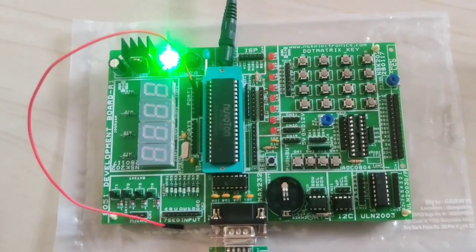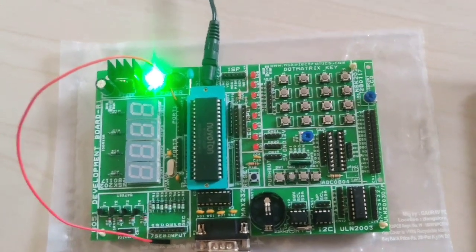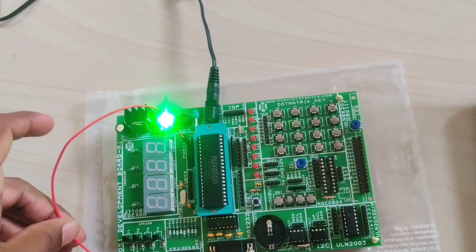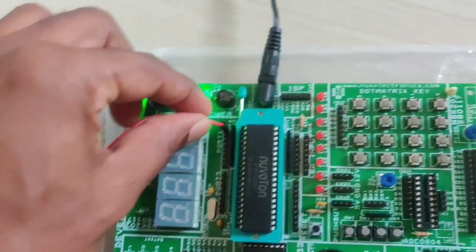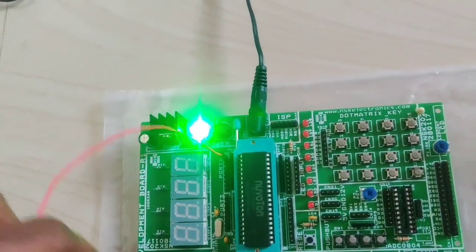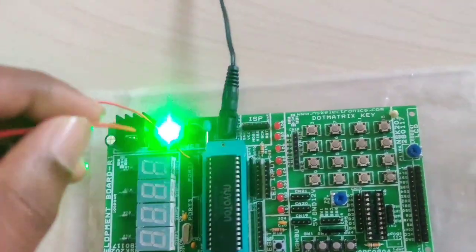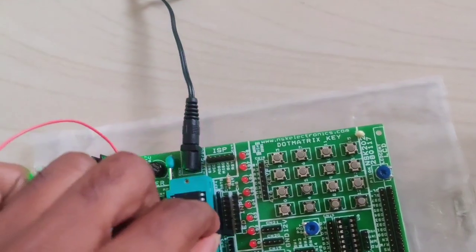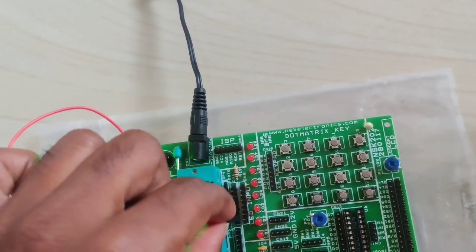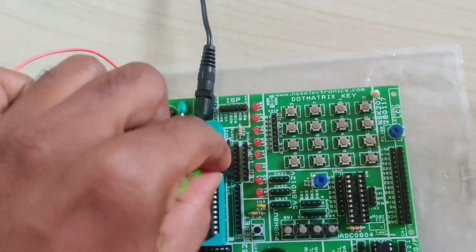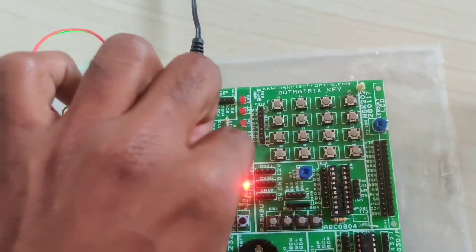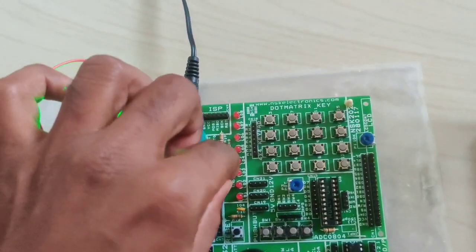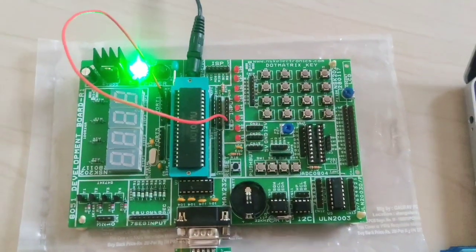In this case we are blinking an LED, so we are using port 1, the 0th pin. So I'll be connecting port 1 0th pin to the LED. I'll connect it to the first LED, or we can connect it to any LED, but I'll use the first one. We can see that the LED is turned on because the connection has been established.